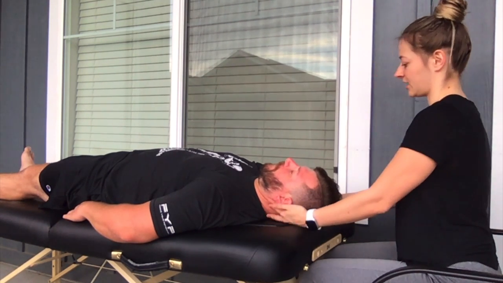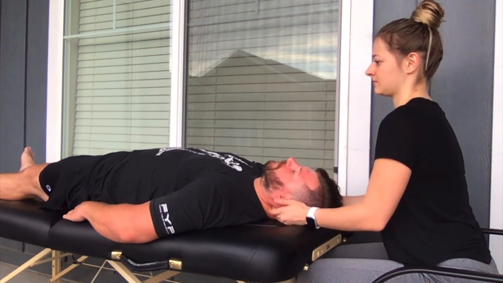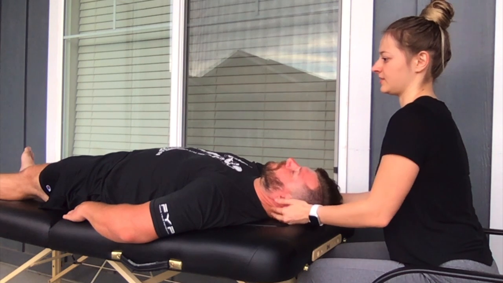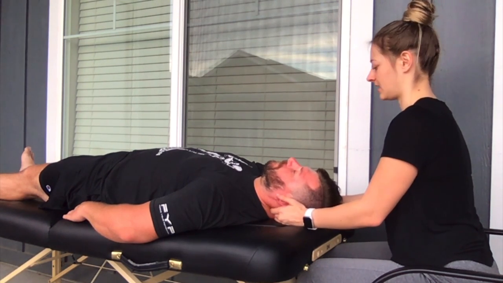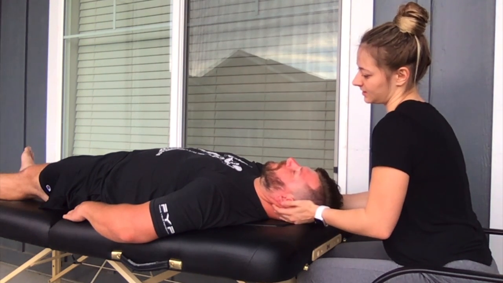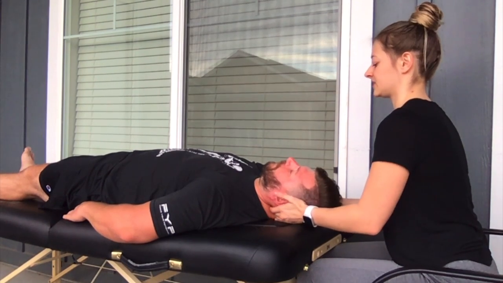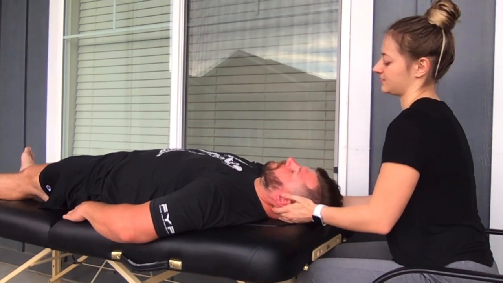Okay, and then I'm going to recheck. That right side feels like it has more give now. And then translating it to the left, it does feel like it has more motion, similar to left side bending now.